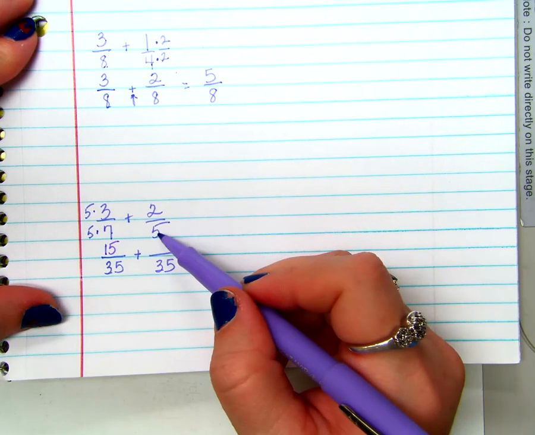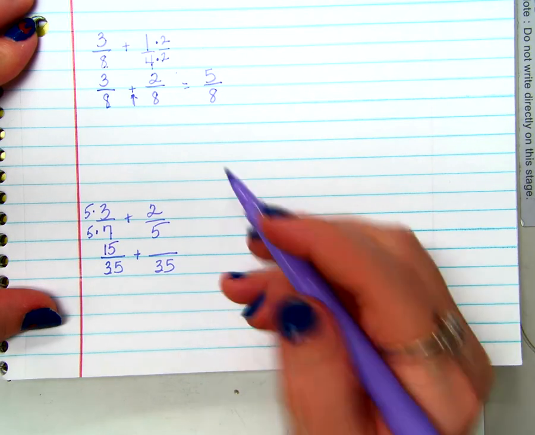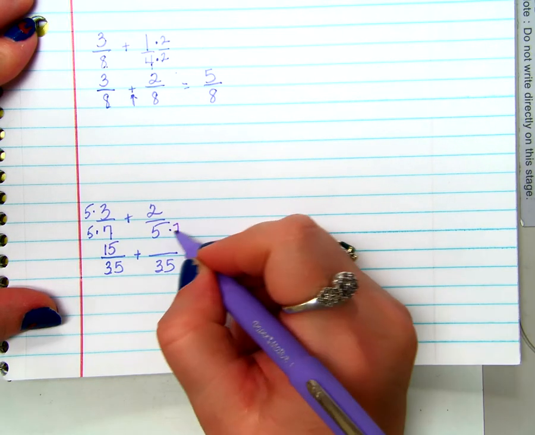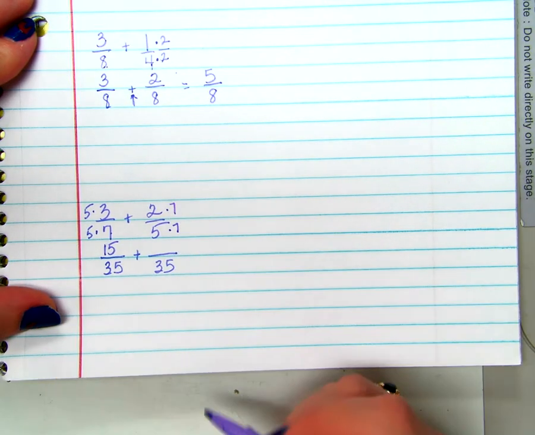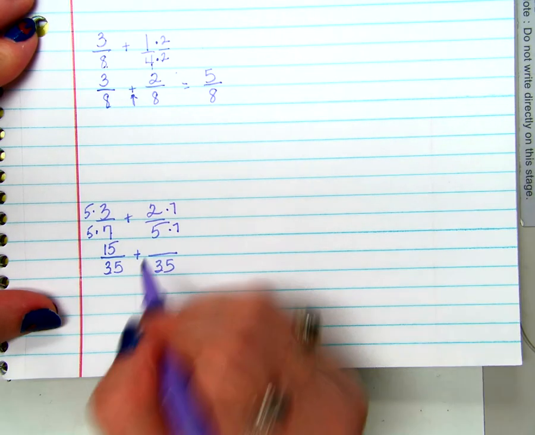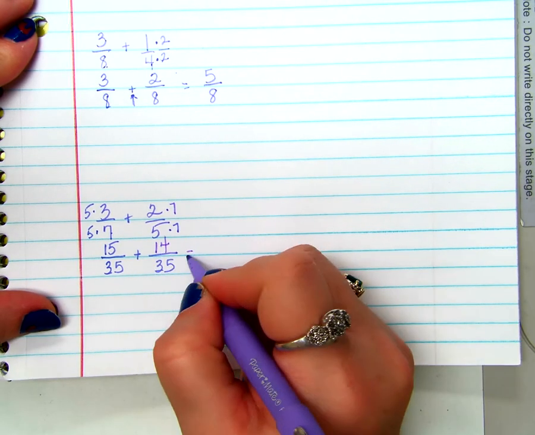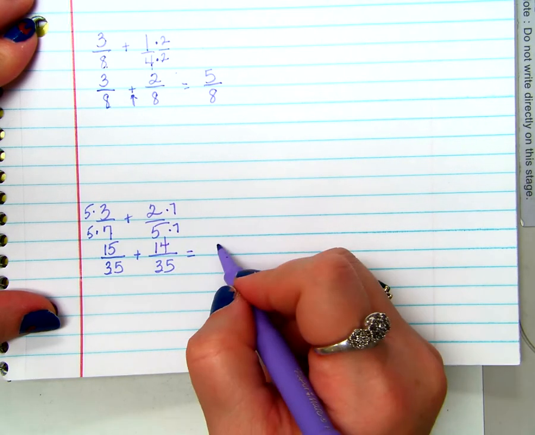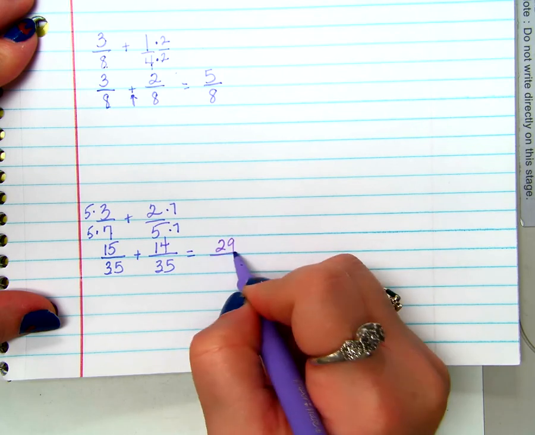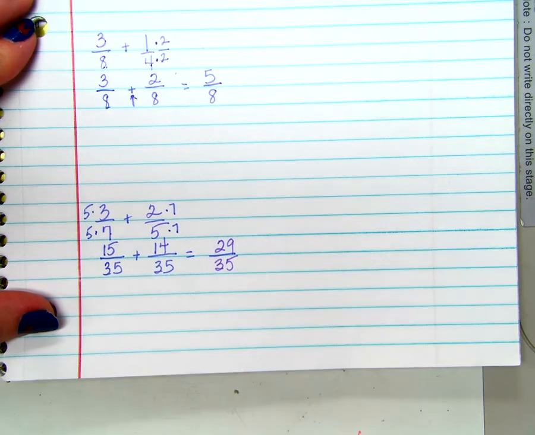How did I get from 5 to 35? Well, multiply by 7. If I multiply the denominator by 7, I have to multiply the numerator by 7. And that gives me 14. 15 plus 14 is 29. And then I keep my common denominator.